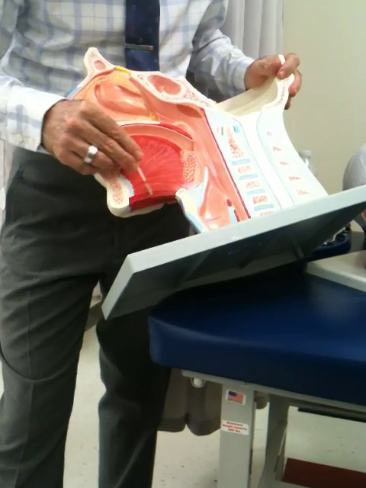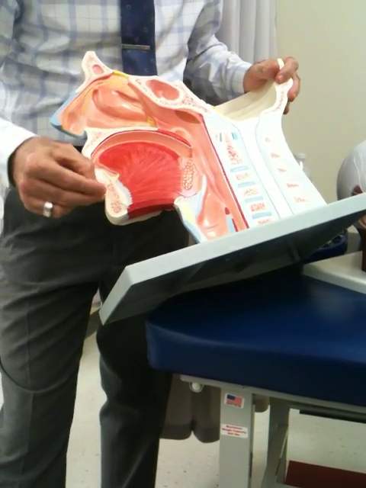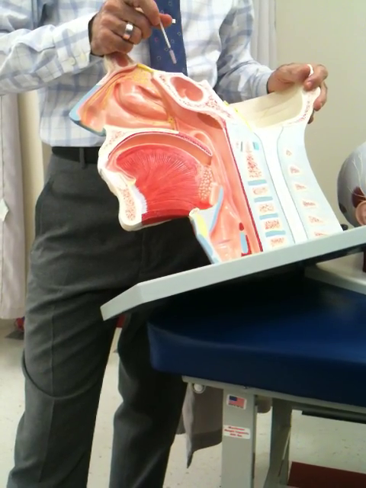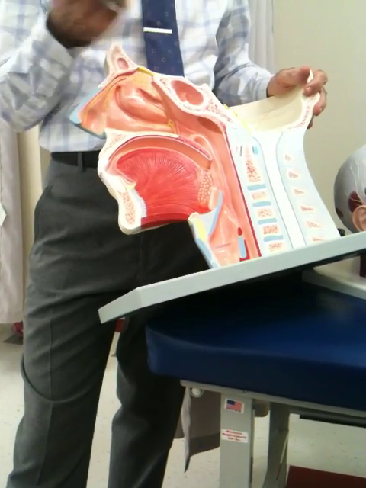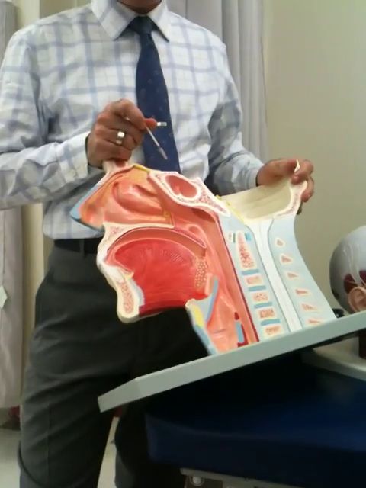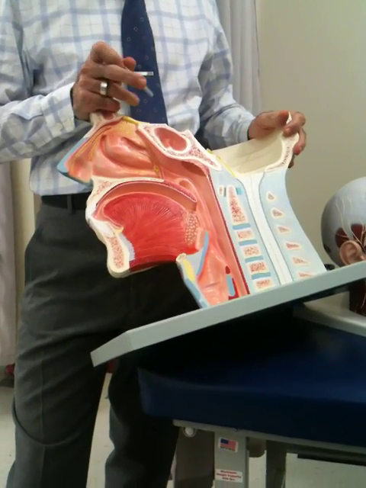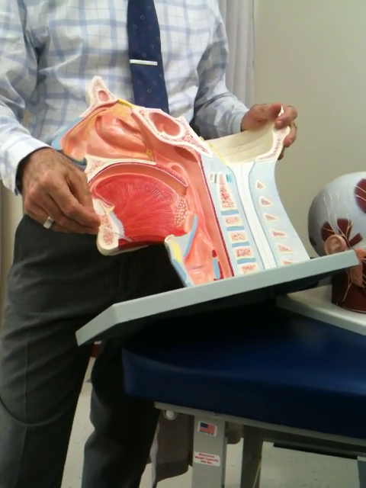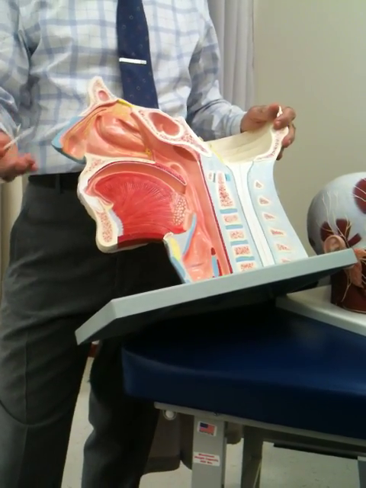What muscle is this? The mylohyoid. Nerve supply? Good question, is it the cervical, C1? Nerve to the mylohyoid from V3.